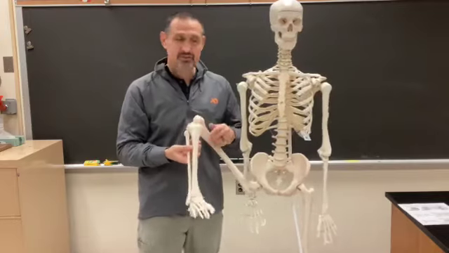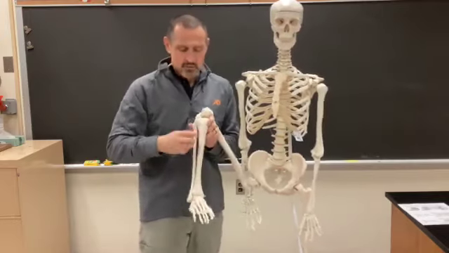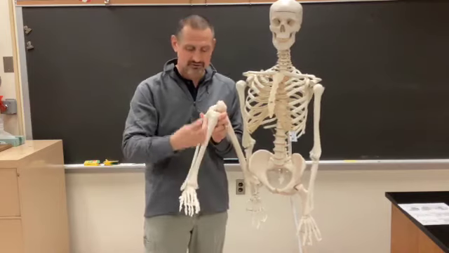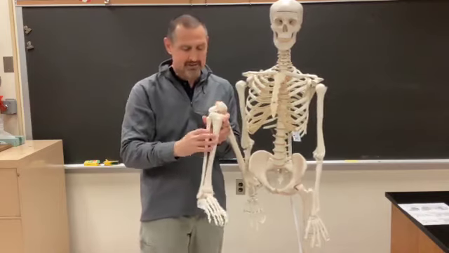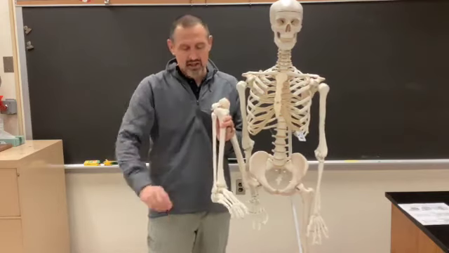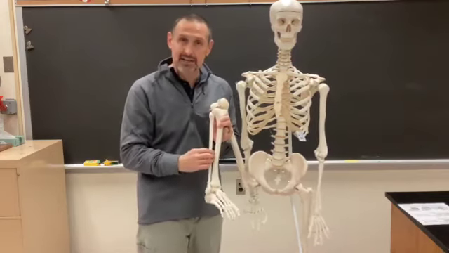In the lower leg, we've got 2 bones, just like in the lower arm. We've got the tibia. This is the true weight-bearing bone. So the true weight-bearing bone is the tibia. The one beside it is the fibula, it's fibbing you. So this bone is not actually bearing any weight.